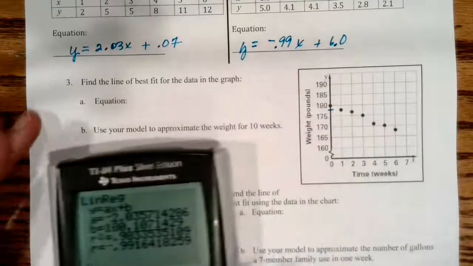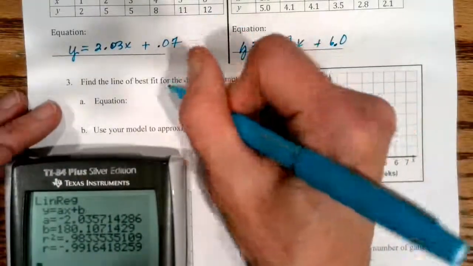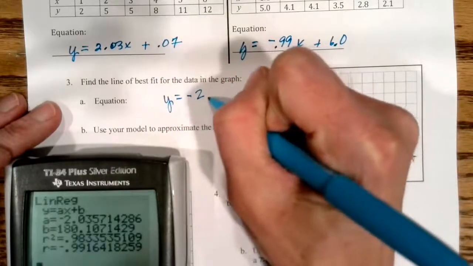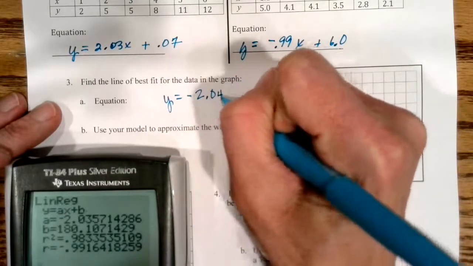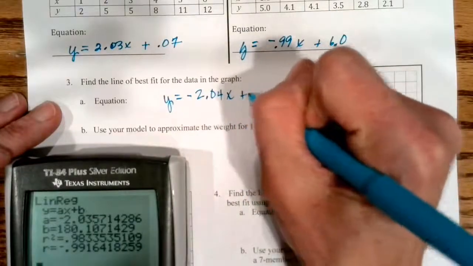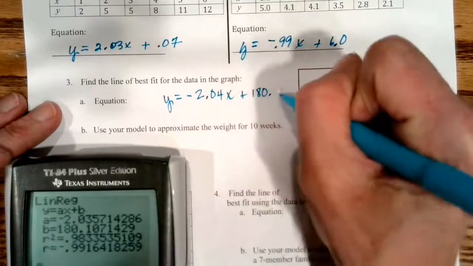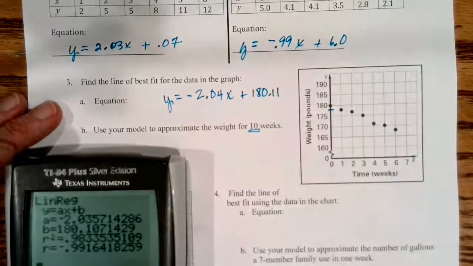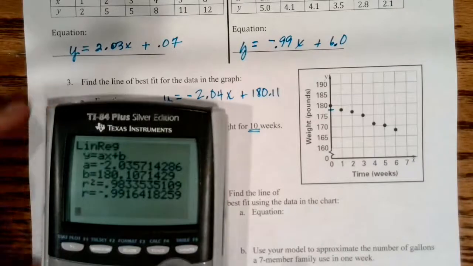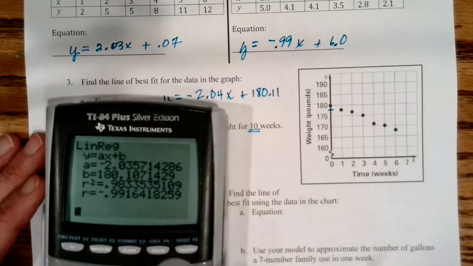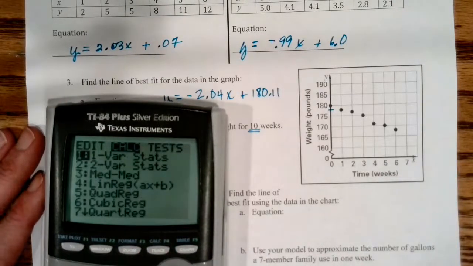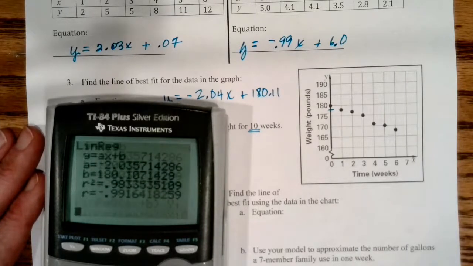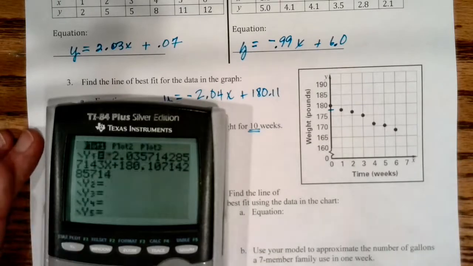All right, the equation of best fit. So it looks like if this is me losing weight, I lose about 2 pounds every week, and I started at 180 pounds. If I want to know my weight for 10 weeks, I need to go back and have VARS put that equation into my calculator. So I'll go to Stat and Calc, then Reg. I'll do VARS, Y VARS. He's a fun guy. He's going to put that equation into my Y equals.